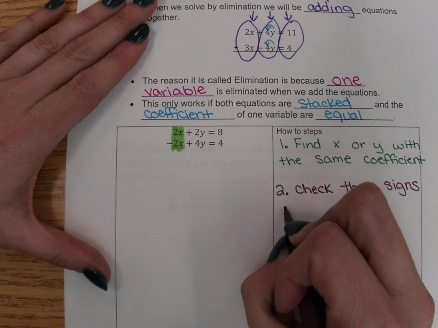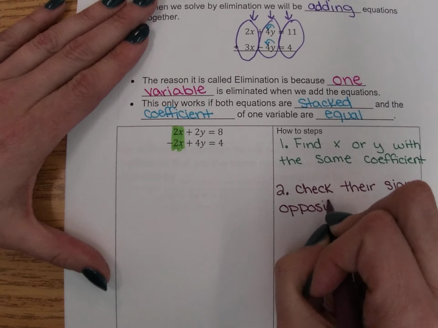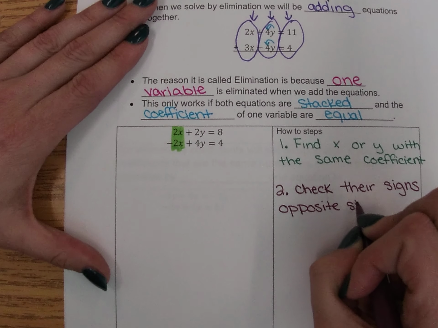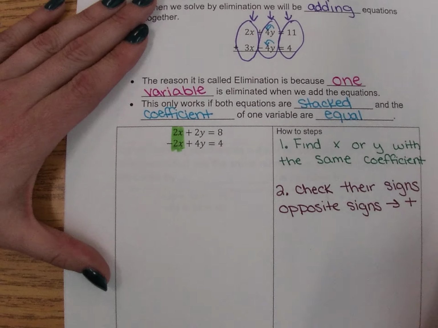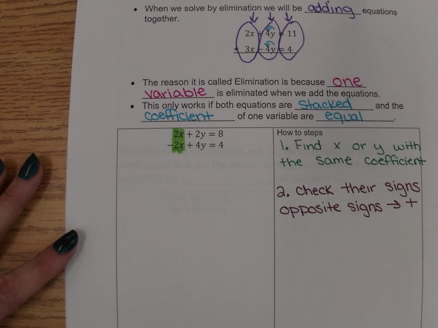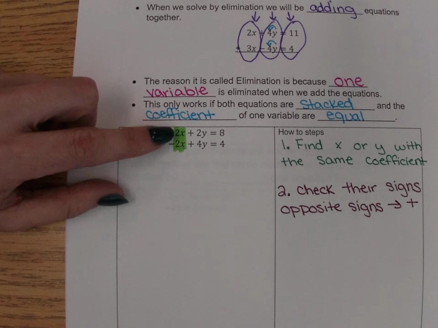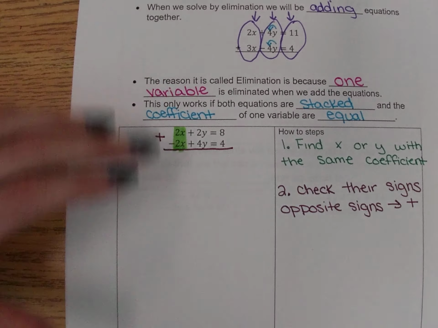If they are opposite signs, we are going to add these two equations together. So in this particular situation, one's positive, one's negative, so I'm going to add these two equations together.